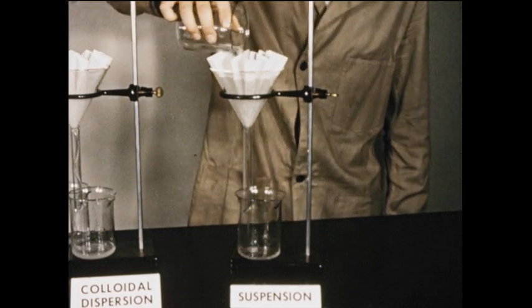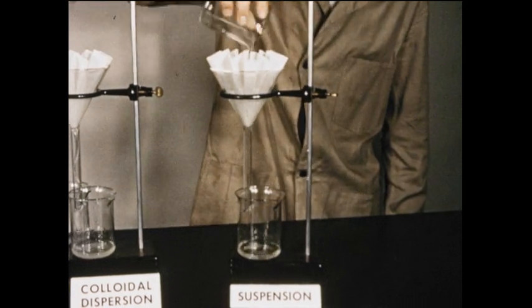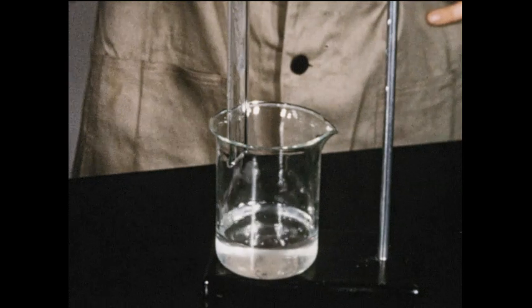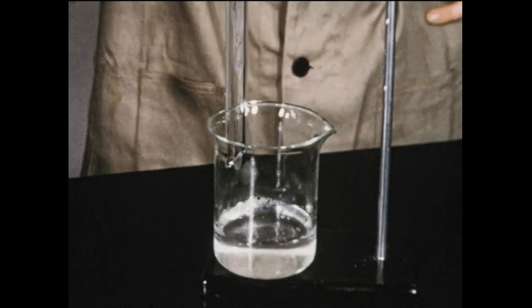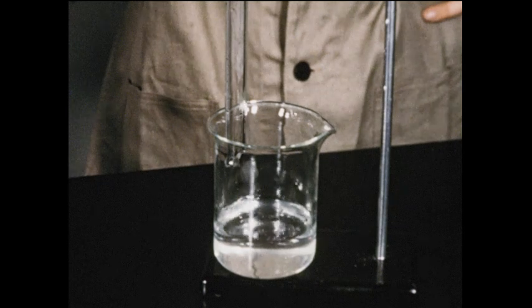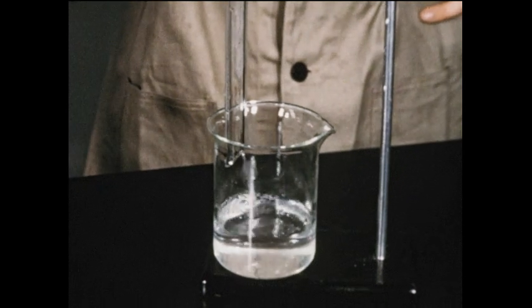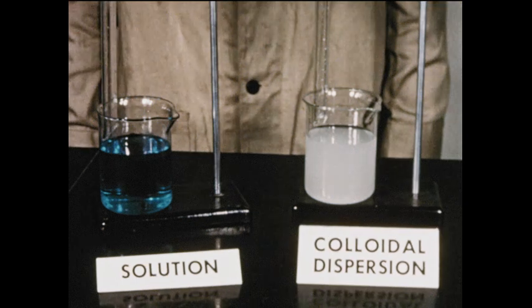But the coarser matter of the suspension, the sand in the water, does not come through the filter. Evidently, the suspension contains the largest particles of our three examples. Both the solution and the colloidal dispersion pass through the filter.